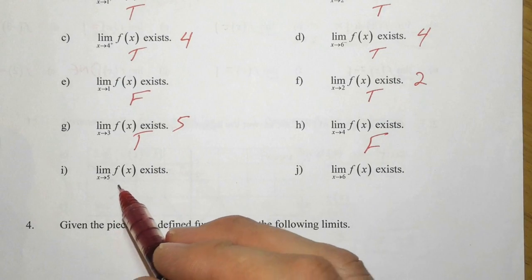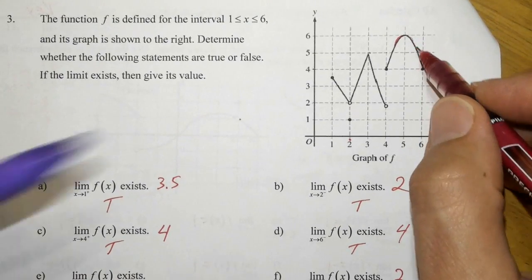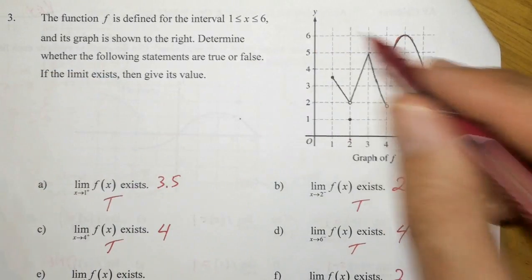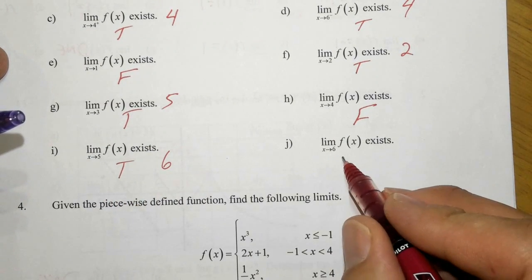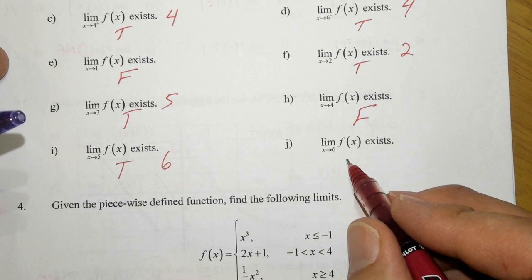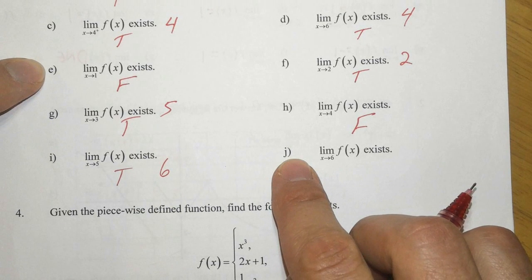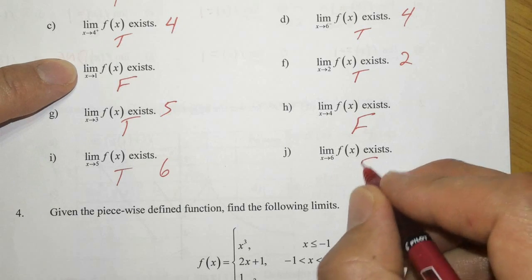The limit as x approaches 5 exists. Here's 5. Yep. For left and right, same spot, 6. The limit as x approaches 6 of the function exists. This is the same thing as e. We can't find the limit as x approaches 1 of the function or 6 because we don't know what's happening from both sides.